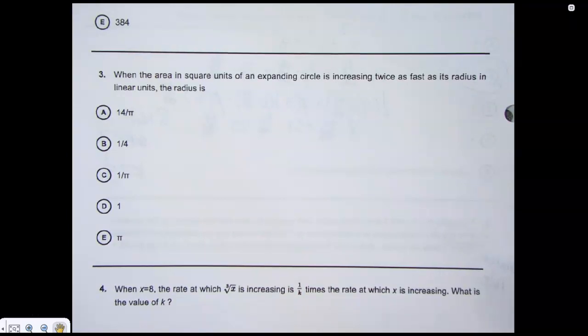Remember, you have the answers, so you can check. You're not wanting to wait until I get to it.